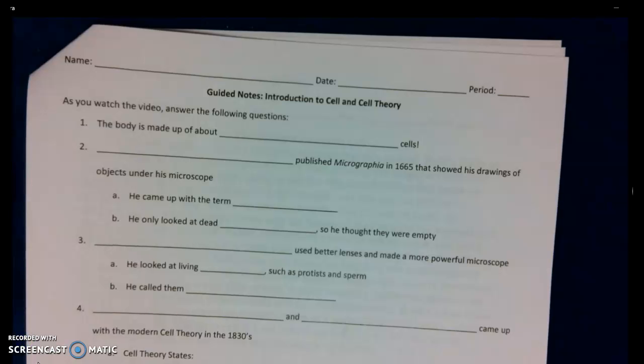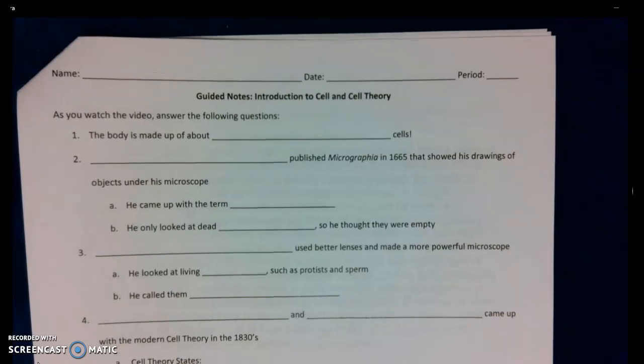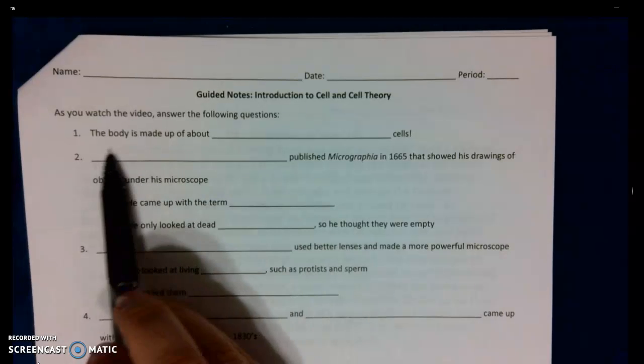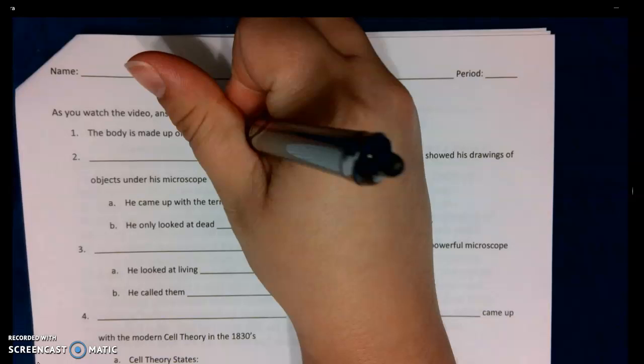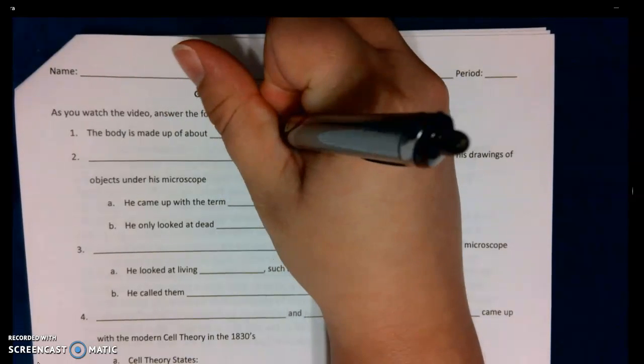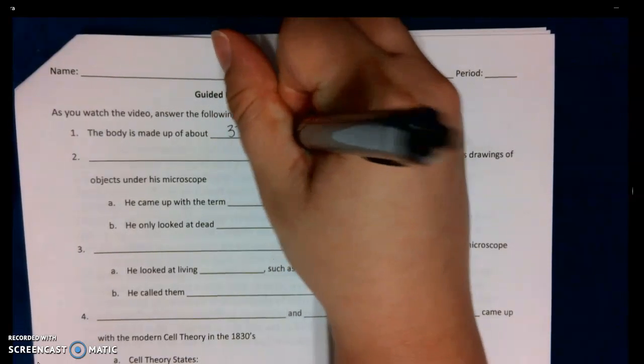Okay, I am back here now with the worksheet pulled up, so make sure that you have this up on your end, either on your computer or print it out in person if you were somebody that printed it out. Let's just go through these together. So you should be checking your answers at this point, not writing down your answers as I go through them. So number one, the body is made up of about 37 trillion cells. That's so many, isn't it? About 37 trillion.